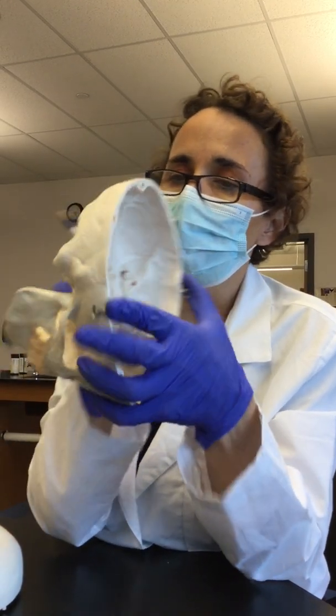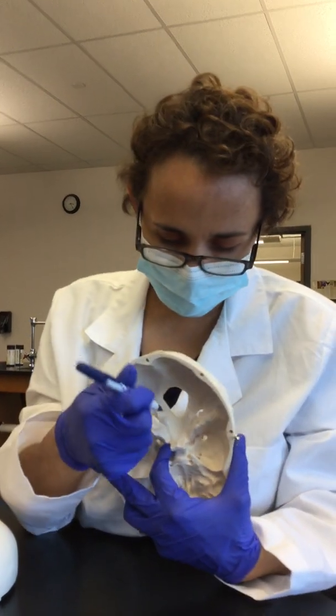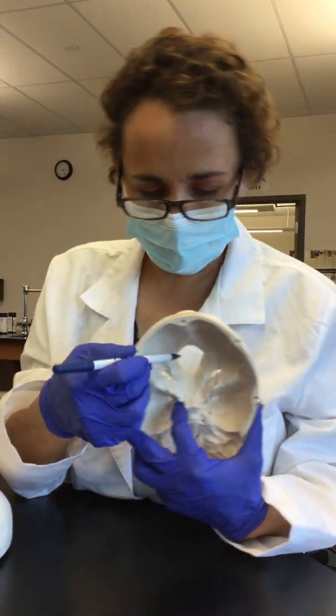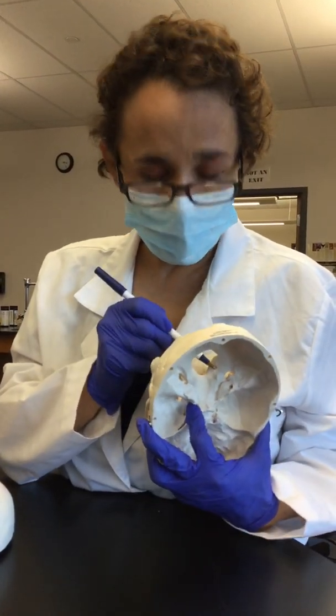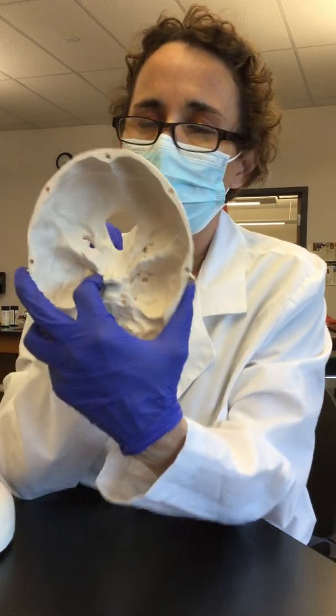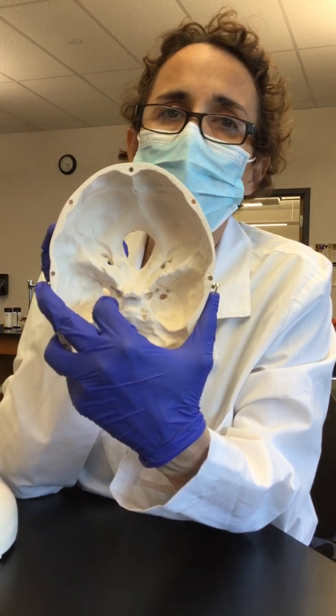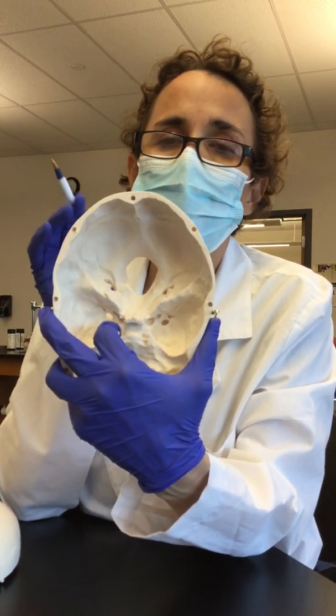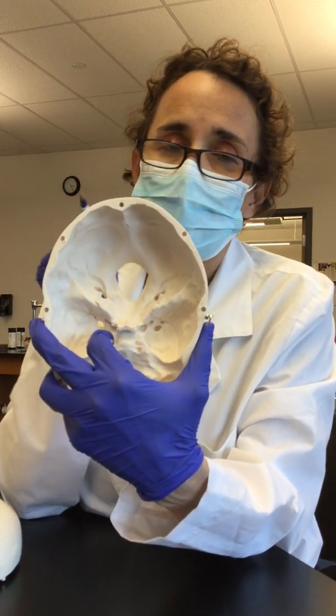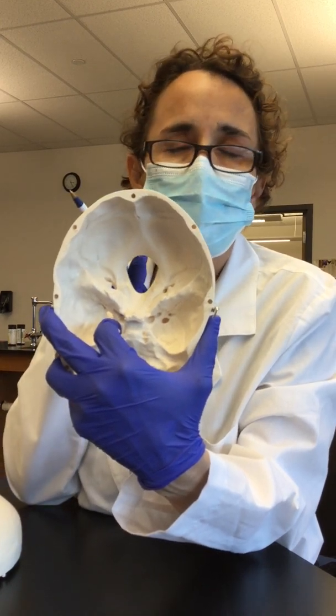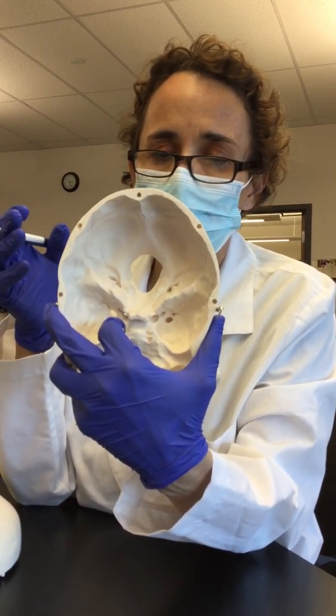And then internally here, within the occipital bone, you will be able to see these little holes, which are called the hypoglossal canal. So cranial nerve number 12, the hypoglossal nerve, passes through here. This nerve is the one that allows us to move our tongue.